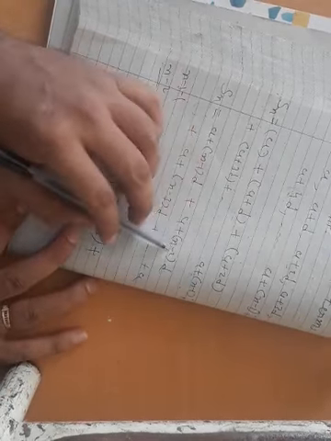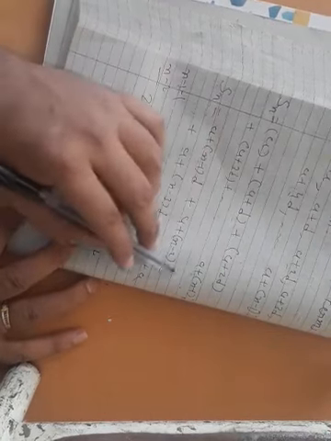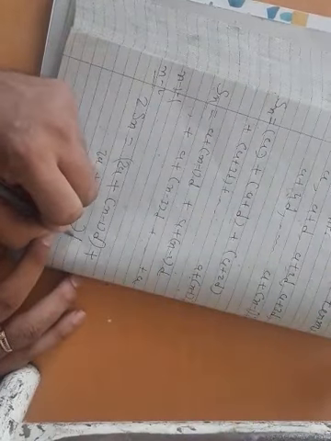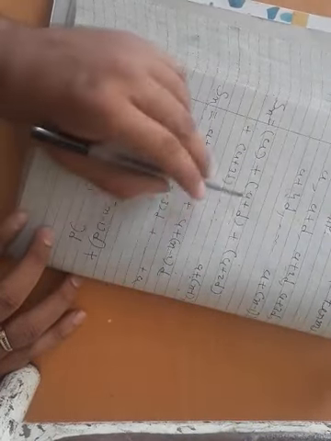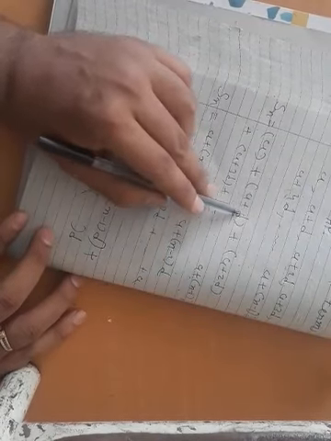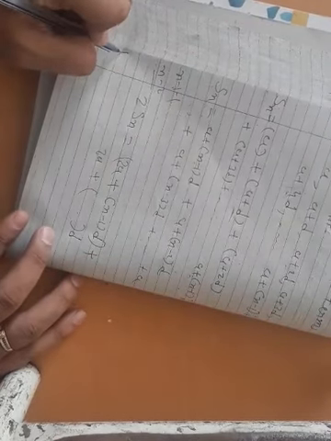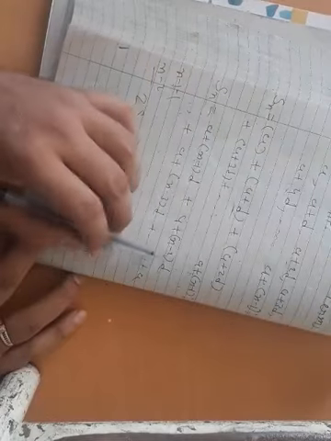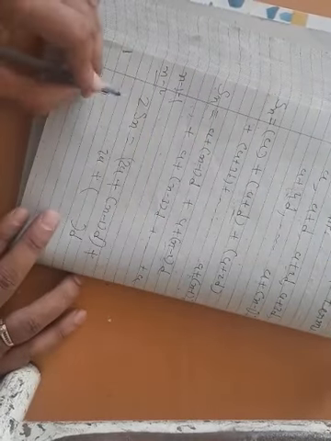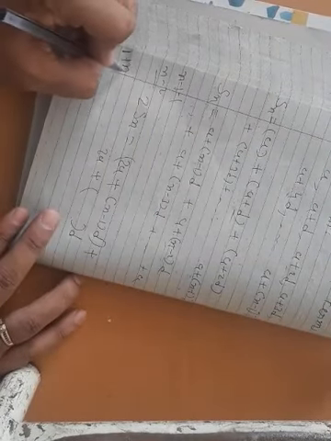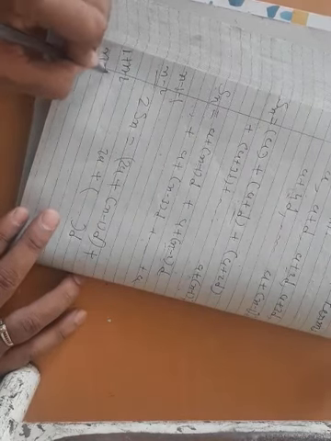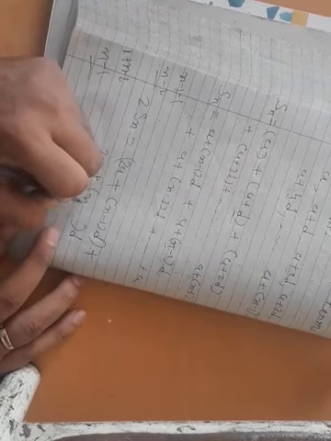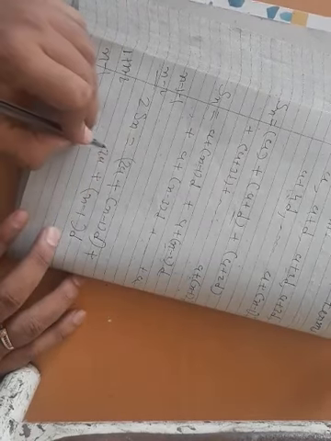And for the d terms, if I take d common, from this one 1 will be remaining, I am writing 1, and from the other, the remaining part is n minus 2. Now n is as it is, and 1 minus 2 is minus 1. So the remaining is n minus 1. You can see they both are the same.